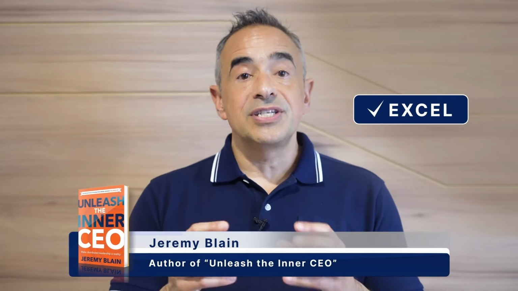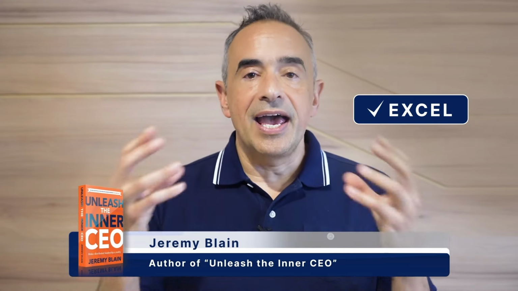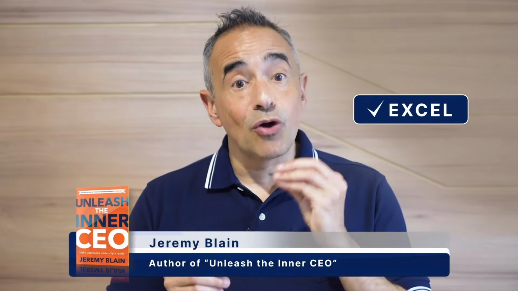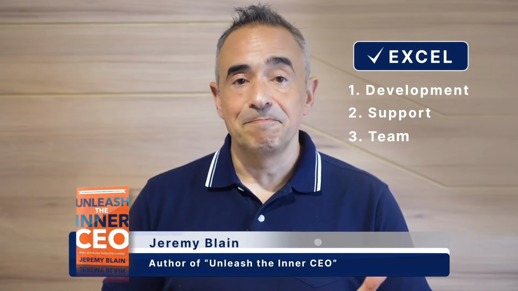The final component of the 4 E's distributed leadership model is Excel, which is about the development of those individuals on the journey, including yourself, as they unleash their inner CEO and demonstrate leadership. This consists of 3 components. It's for the in-role CEOs themselves to consider: their development, their support, and their team.